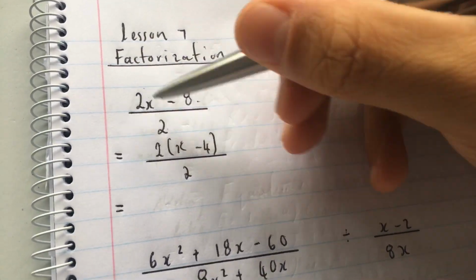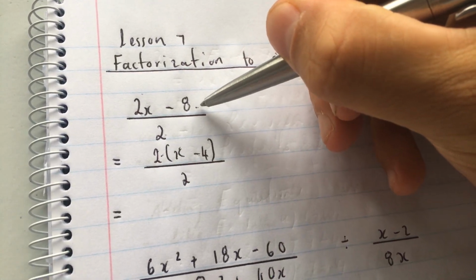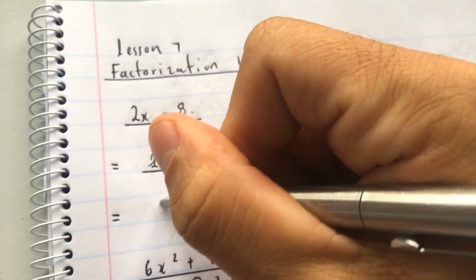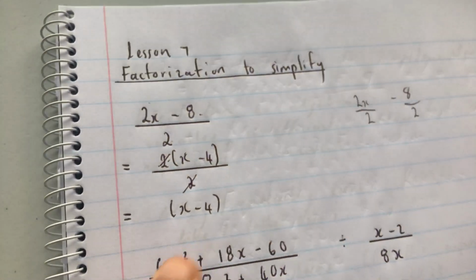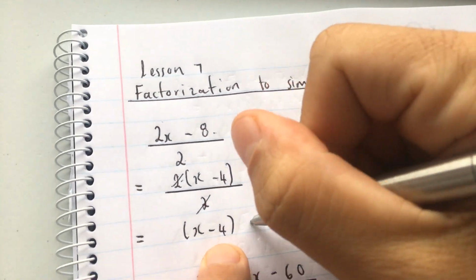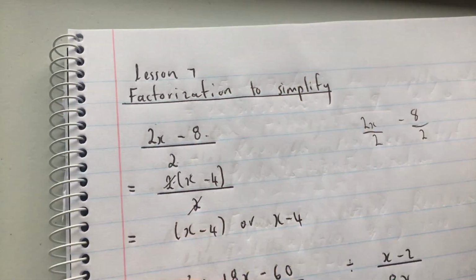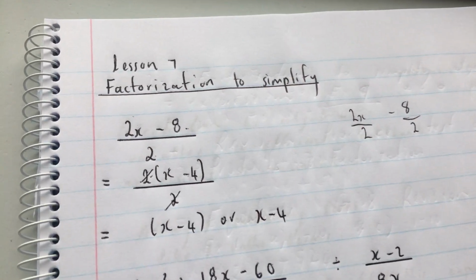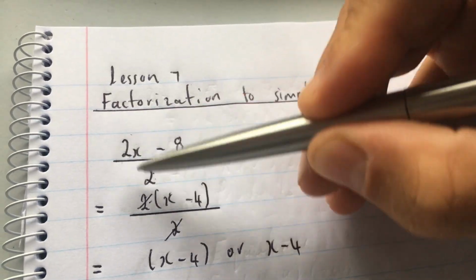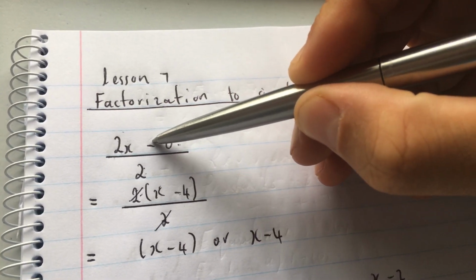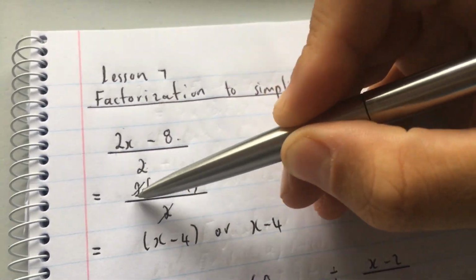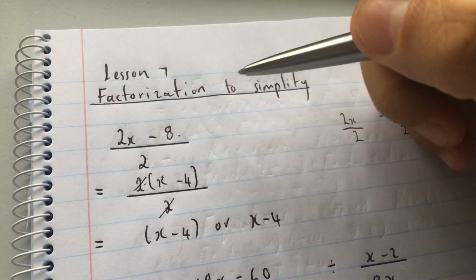Check myself: 2 times x is 2x, 2 times negative 4 is negative 8. And then I cancel this 2 with this 2, and so my answer is x minus 4. It can be in the brackets or not in the brackets, it's fine. If you keep it in the brackets like that, or if you leave it like this, x minus 4, you'll get both of them right. I could not cancel this 2 with that 2 because of this subtraction sign. You had to put it into a bracket first, so now the subtraction sign sits inside a bracket and it's all multiplying each other, then I can cross-cancel.